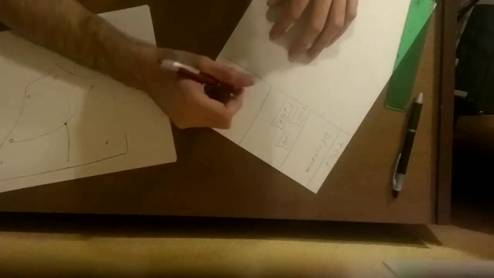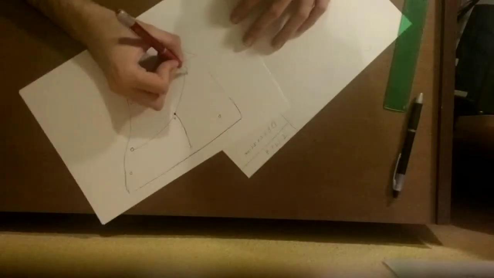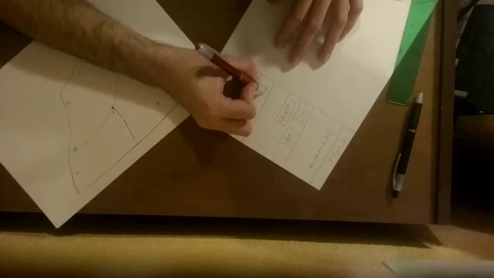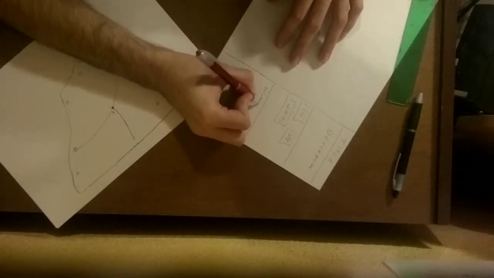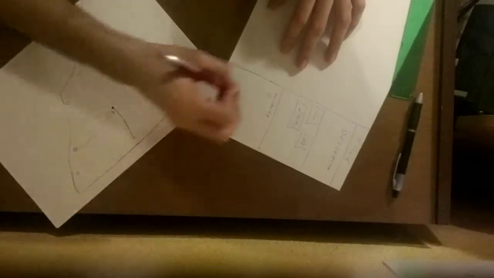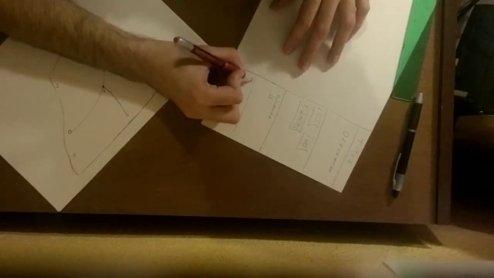For instance, this, let's call it A, and this one will be called B. It will have a relationship with B, and after that some consequences.